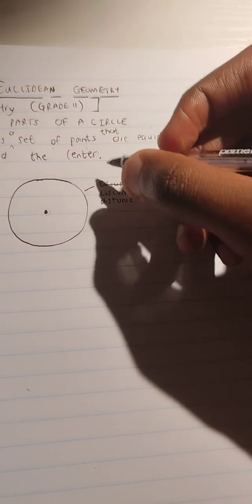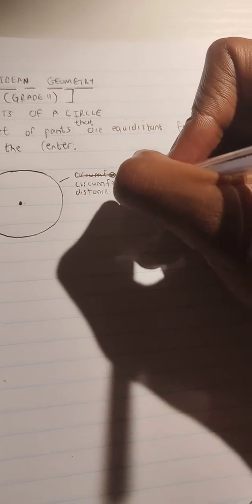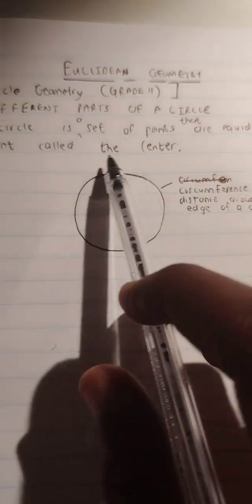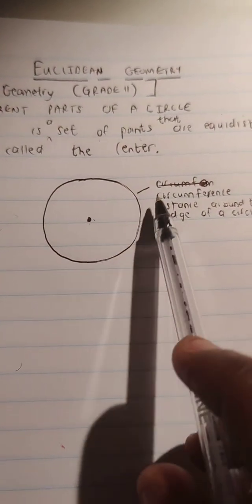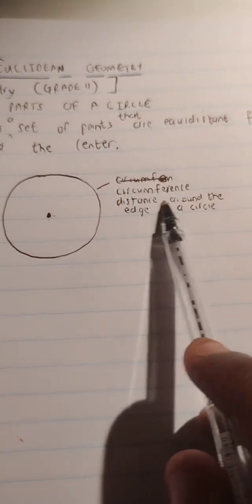around the edge of a circle. The what? The distance around the edge of the circle. We call that the circumference. So this is the center, the fixed point, and this is the circumference, the distance around.